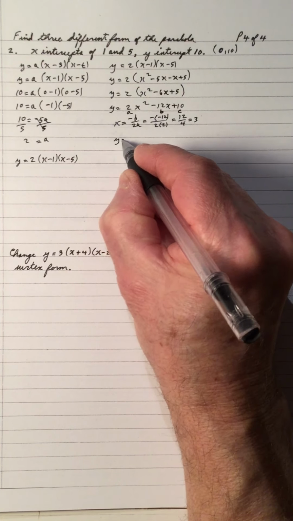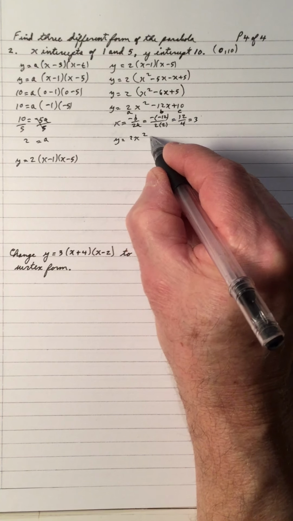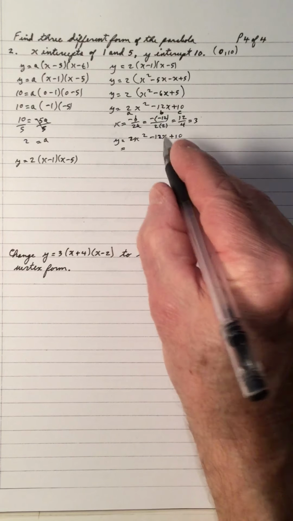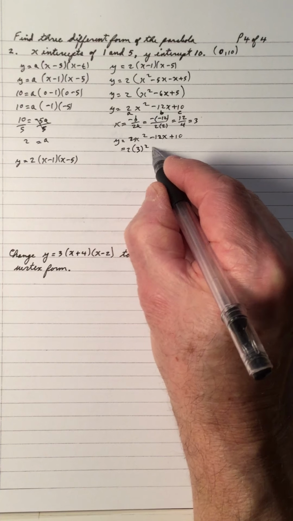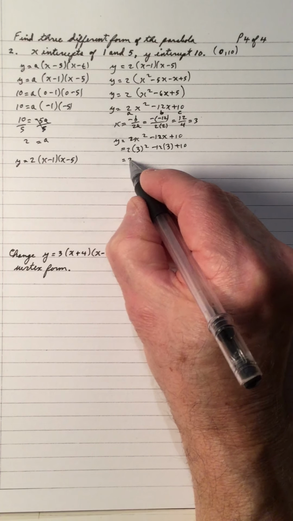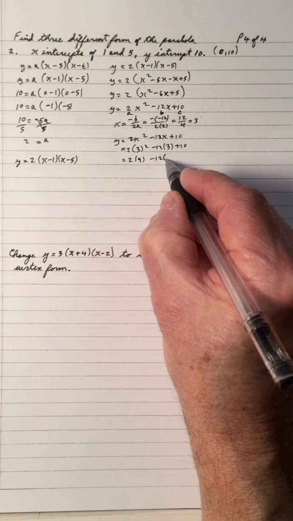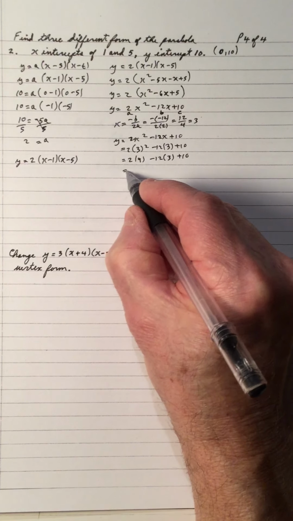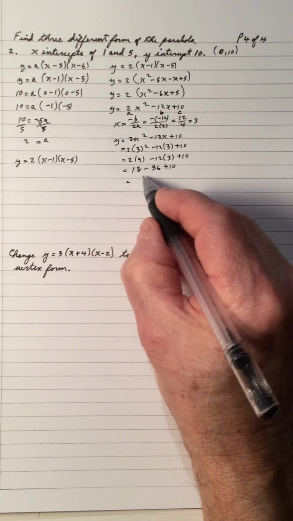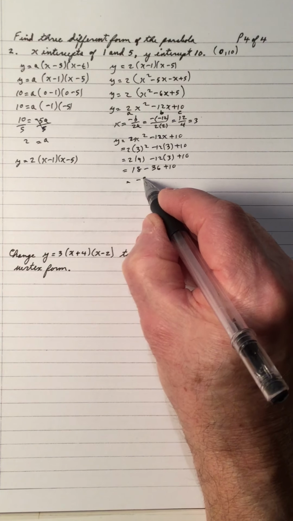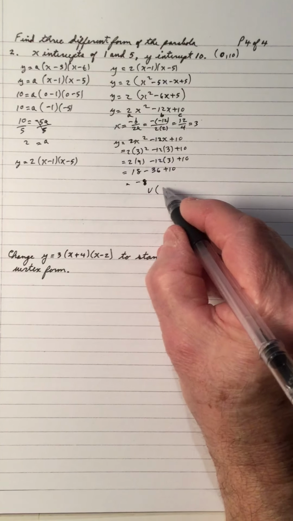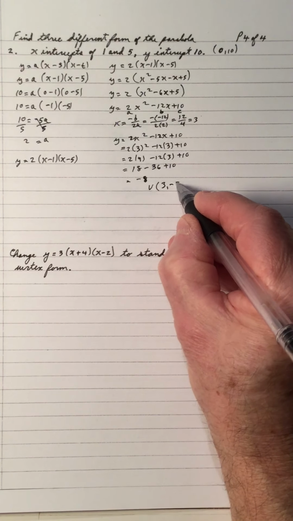So I'm going to write down that equation so you can see it, but just to make sure. I have x is 3, so I'm going to sub 3 in the equation. And I'm going to do my exponent first, which is 9. And I multiply next. I get 18 minus 36 plus 10. And that's a negative 18, and 10 is negative 8. So the vertex of the parabola is 3 and negative 8.